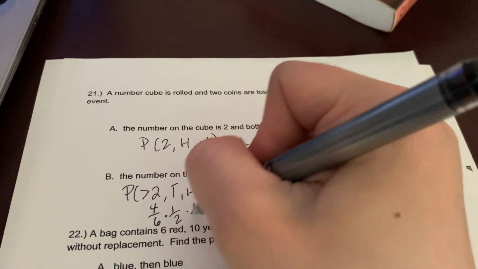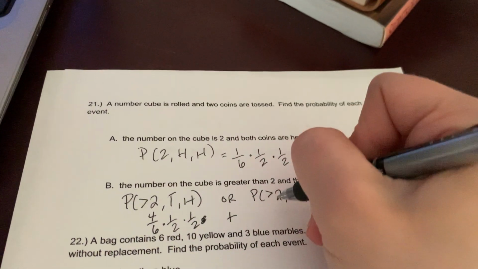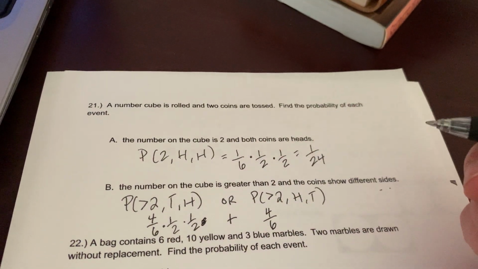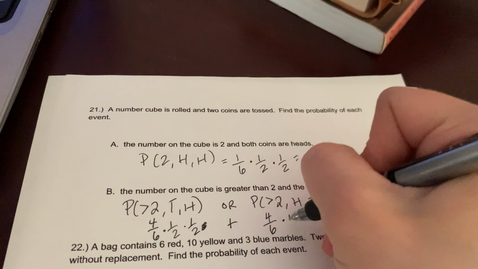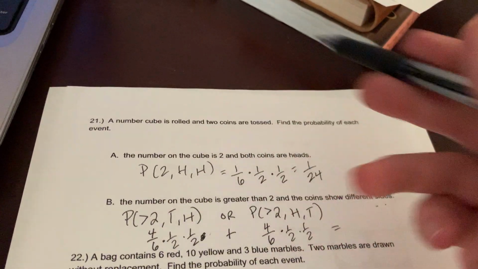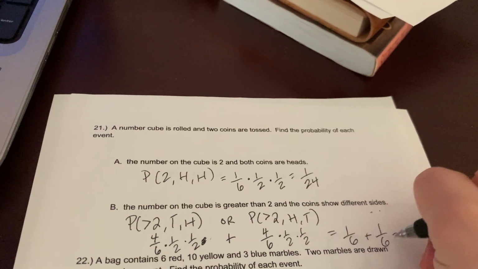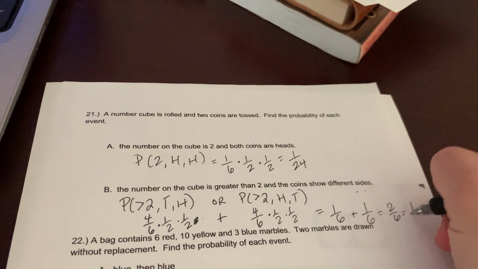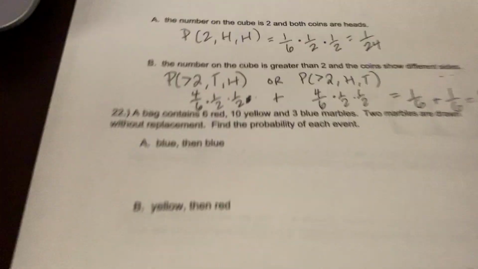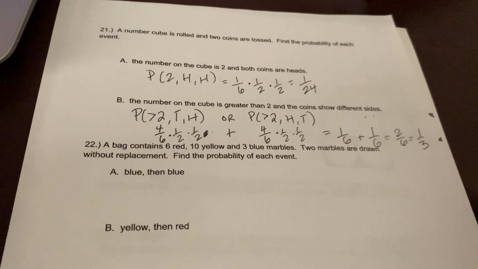Tails is 1/2, heads is 1/2. And then "or" means add. If you're greater than 2, that's 4 out of 6, and then heads is 1/2, tails is 1/2. So this ends up being 1/6 plus 1/6, which is 2/6, which is 1/3, or 33.3%. You may have to pause that, go back and think about that again.